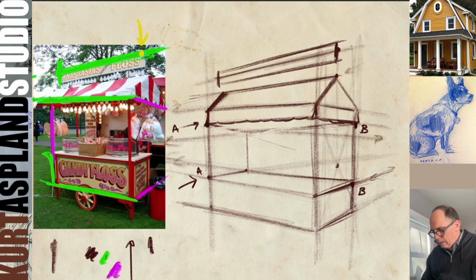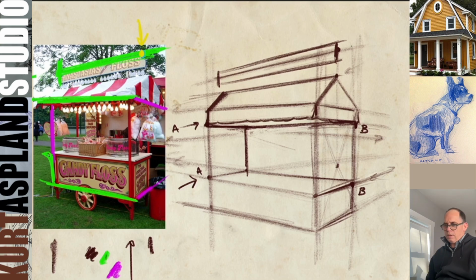That's right, but A should be more. Let's see. I think it's more like that. Oh, that looks much better.